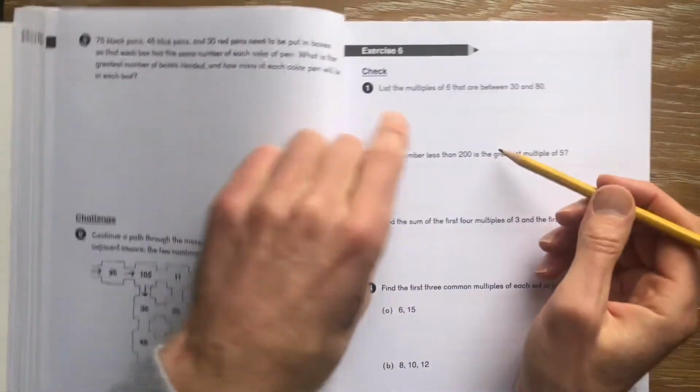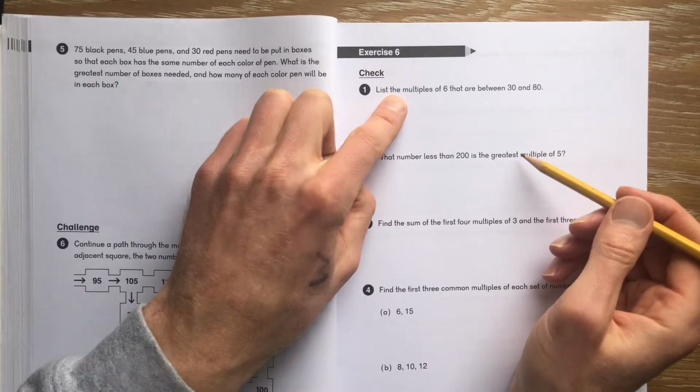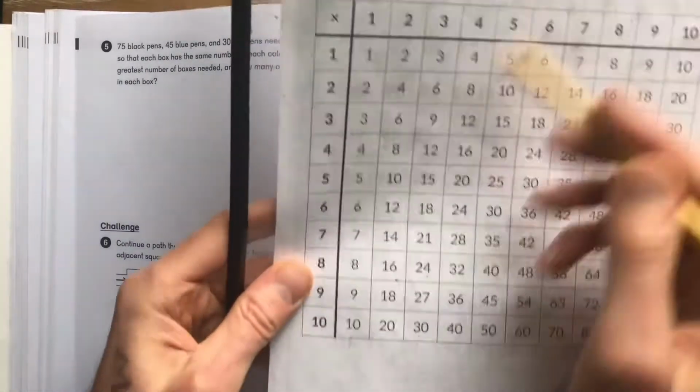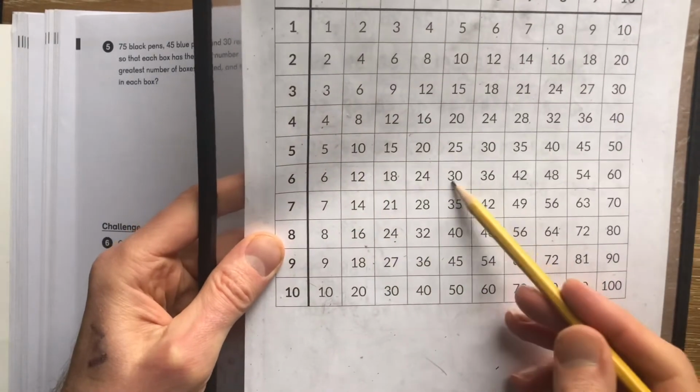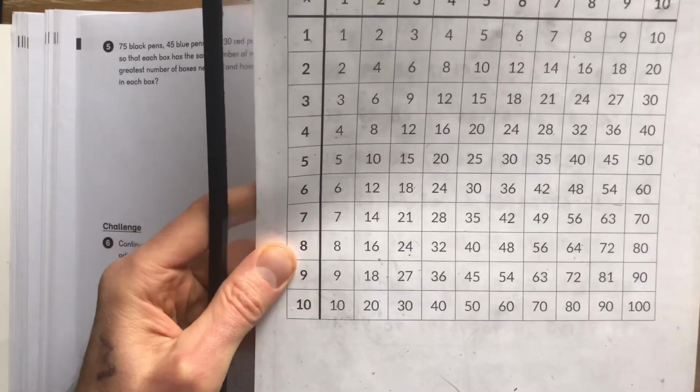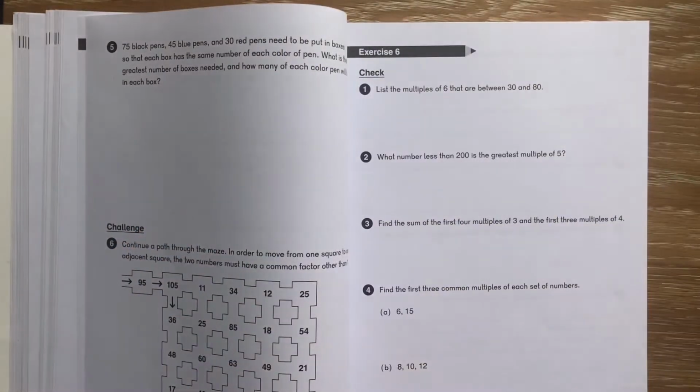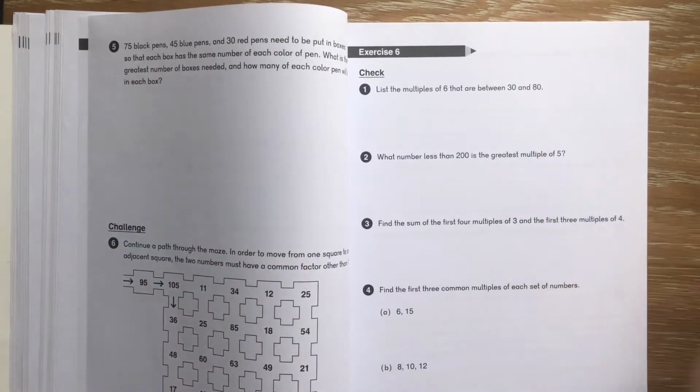So let's look at this. List the multiples of 6 that are between 30 and 80. Well, you can always just get out your handy dandy multiplication table. I see some right here, but you've got to keep going and find the other ones too. So the first one is 30. Just skip counting, 30, 36.